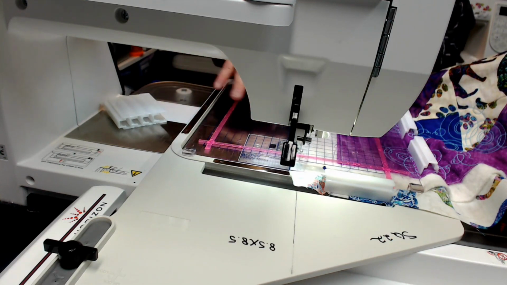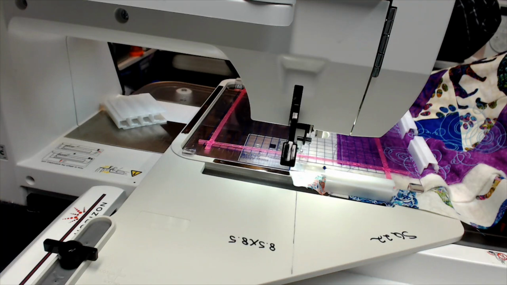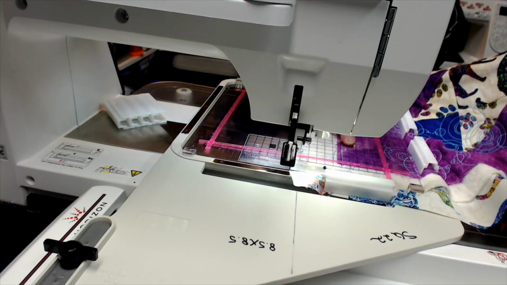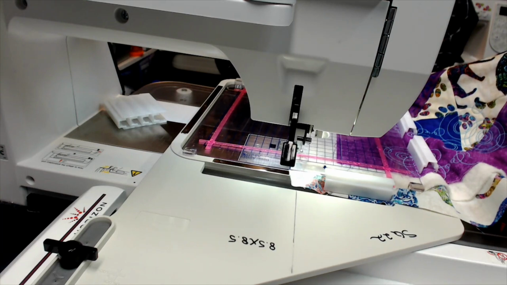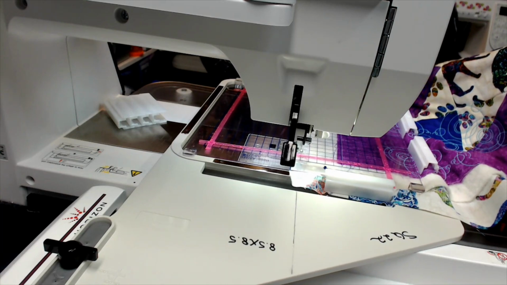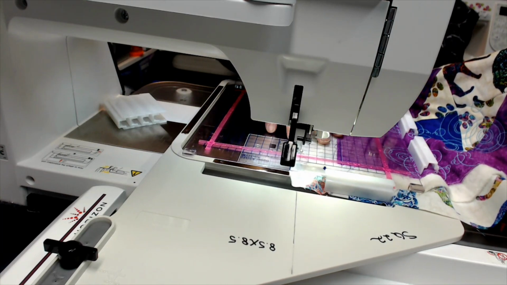Then it wouldn't matter so much. So my machine will stop after it finishes the motif in here. So then I'll just move it into this last quadrant down in here, or the third quadrant, I suppose, if you count it 1, 2, 3, 4. And that should work out all right.